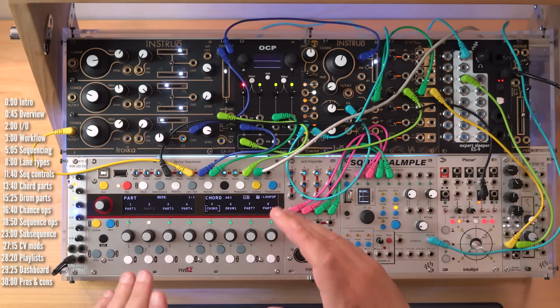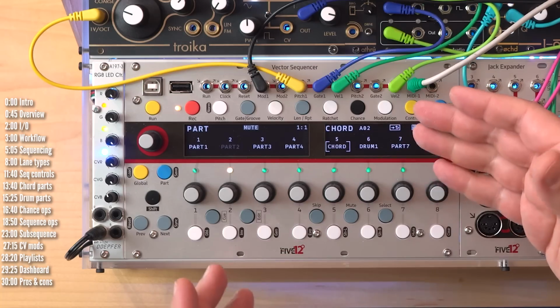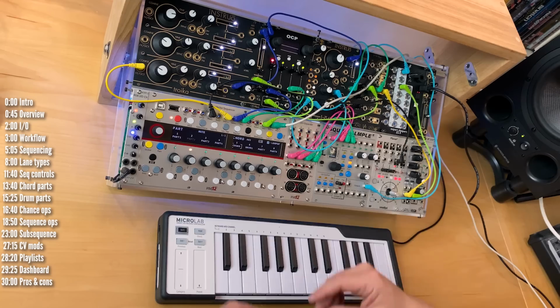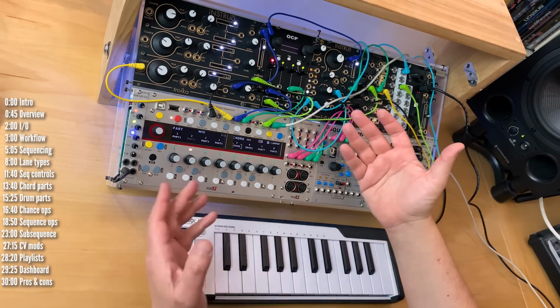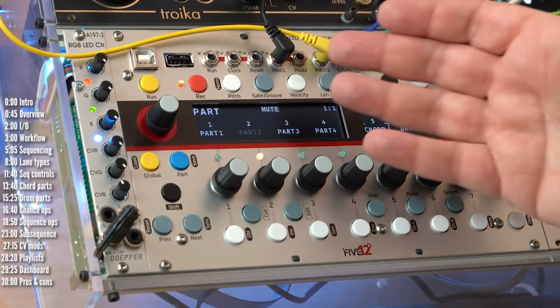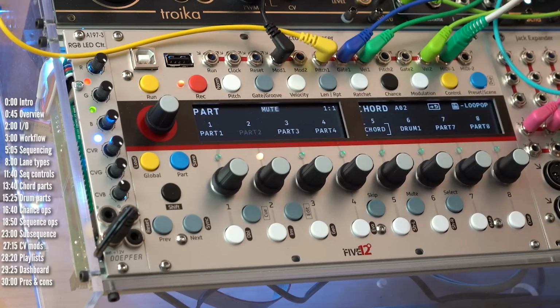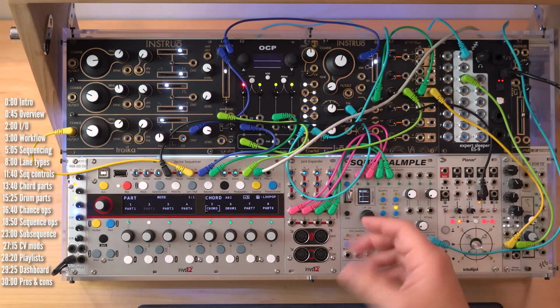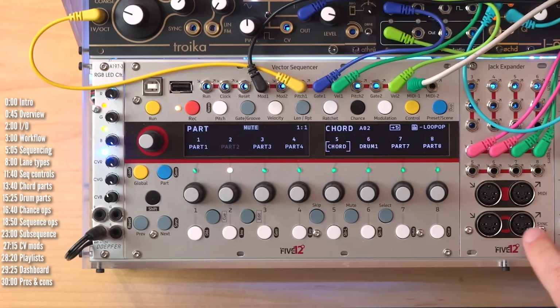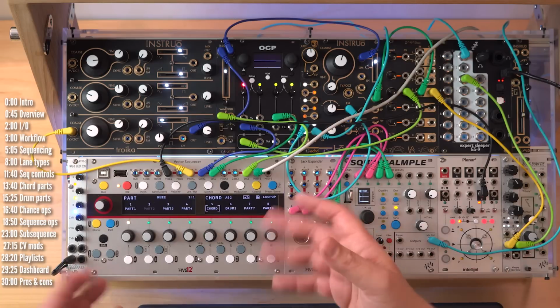Before we start, just a quick reminder that Vector is a sequencer. It doesn't make any sounds on its own. Vector can sequence modular and MIDI instruments using control voltage, USB MIDI, and MIDI over TRS-B 3.5mm jacks, and with an expander over regular 5-pin MIDI, and it also has DIN sync as well. Let's take a look at the module overall.